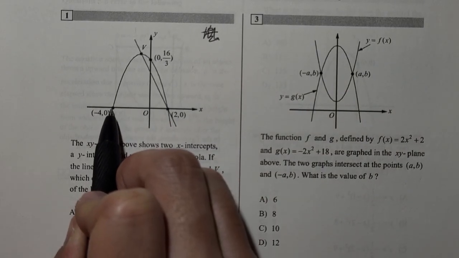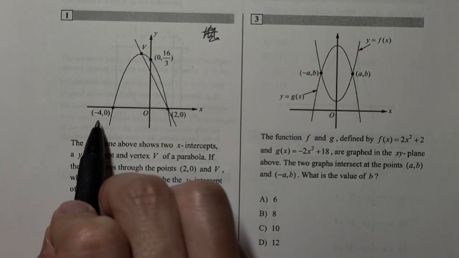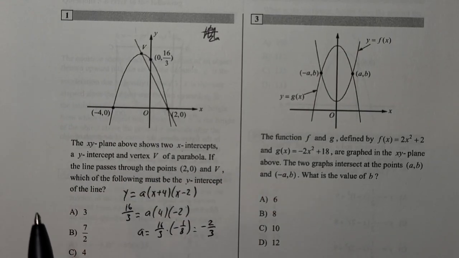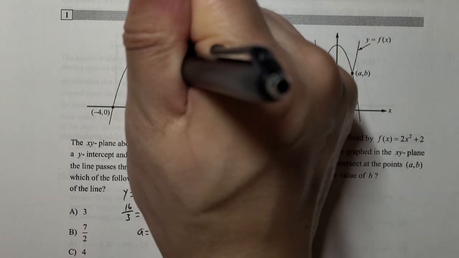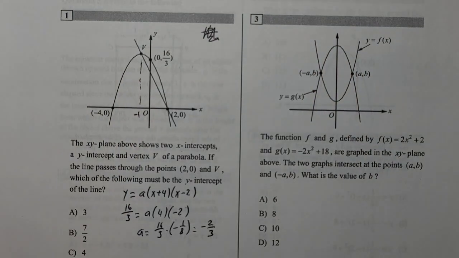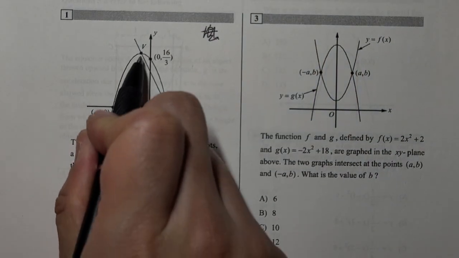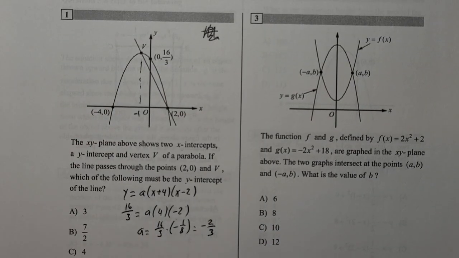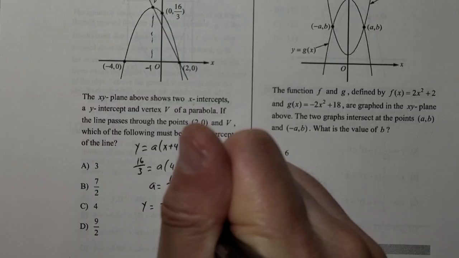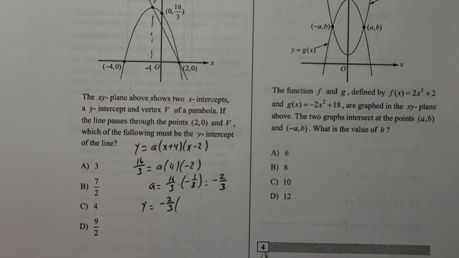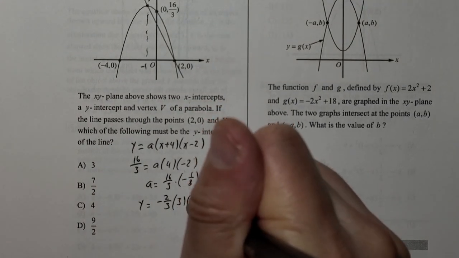What's right in the middle of minus 4 and 2? We just average those two numbers. Minus 4 plus 2, that's minus 2. Divide by 2, that's minus 1. So I know the x-coordinate here is minus 1. If I know the x-coordinate, I can get the y-coordinate because I have that equation of my parabola. So y is minus 2/3 times, we said x was negative 1, so it'll be 3 and minus 3.